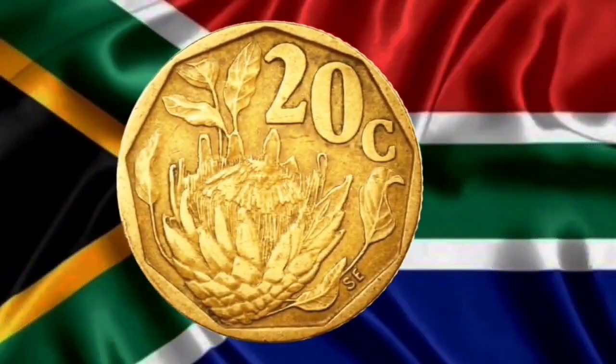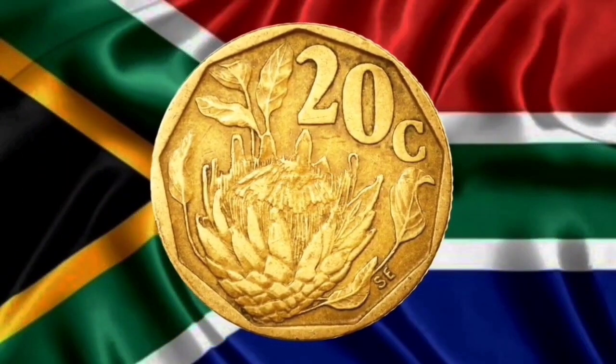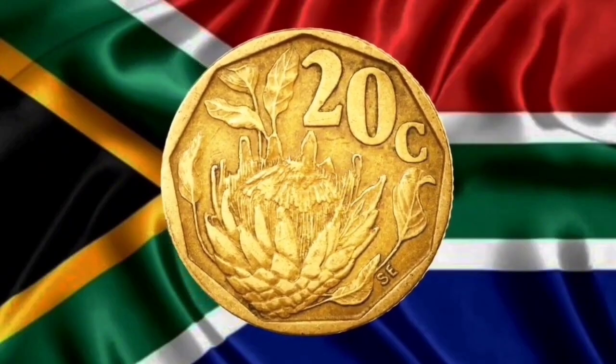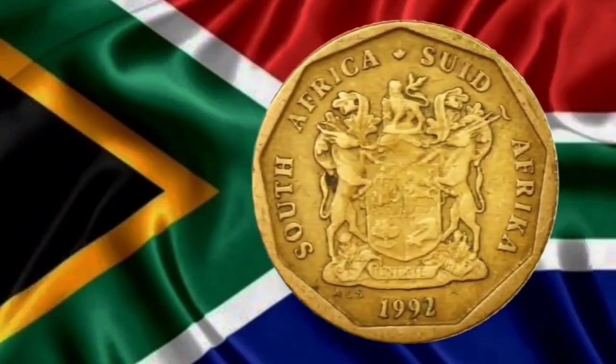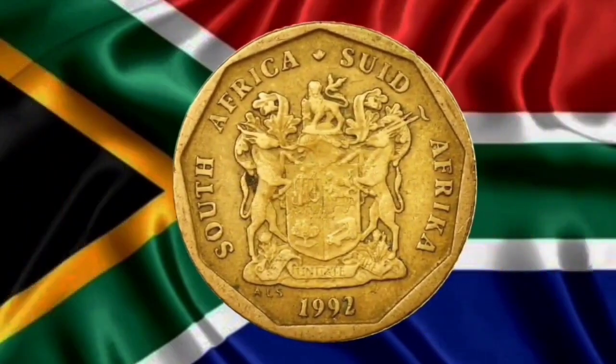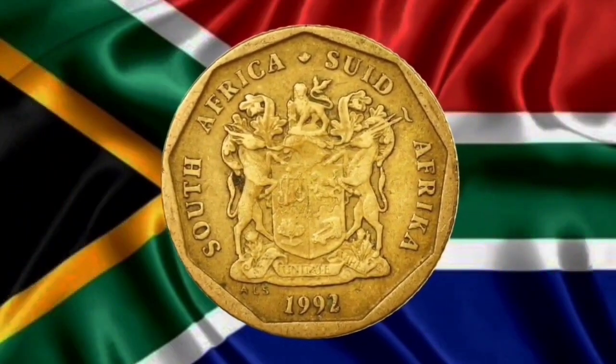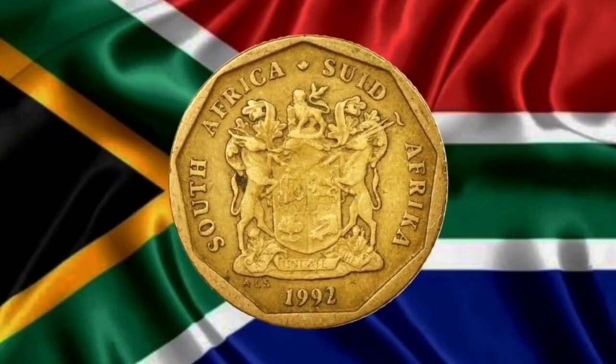Any collector interested in a 1992 South African 20-cent coin should consider having it graded by a reputable grading service such as NGC or PCGS. A high grade, especially MS 67 and above, can substantially increase the value.